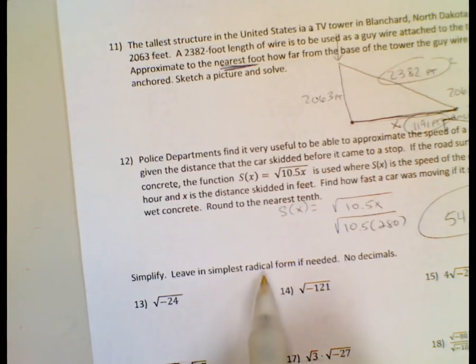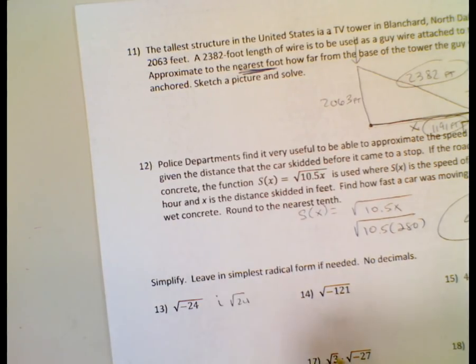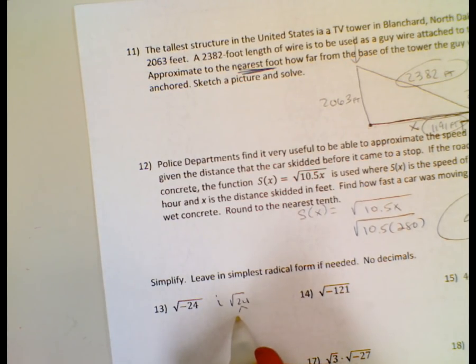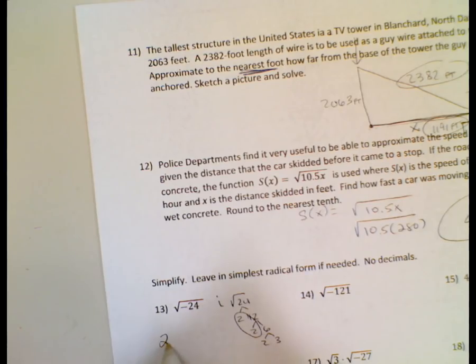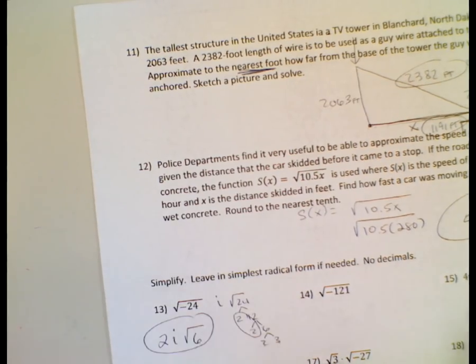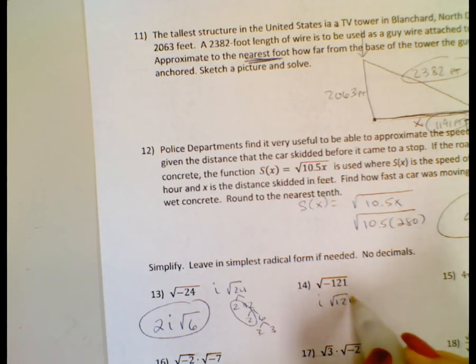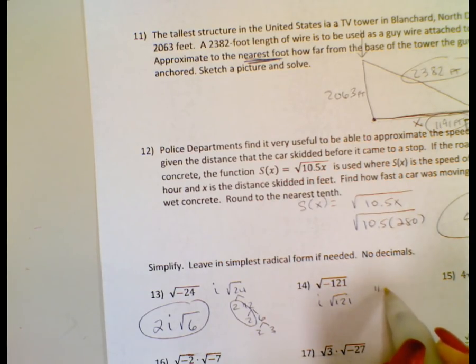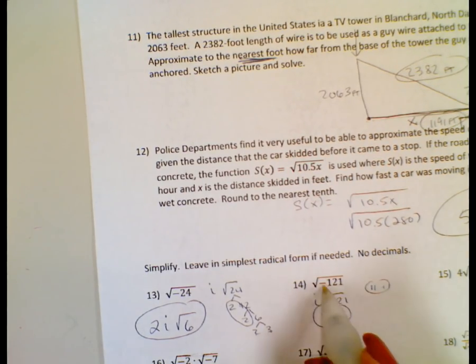This one, leave in simplest radical form if needed. We're going to bring an i out first. Then we're going to use a factor tree. So we're going to bring a 2 out with the i. So there's the 2, there's already an i out here. And then 2 and 3 are by themselves, so you multiply them, and that's your answer. Bring the i out. I believe 121 is 11 times 11, right? So that's a perfect square, so that's 11i, which you can punch right in the calculator.